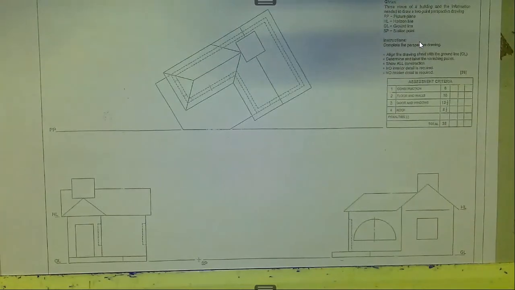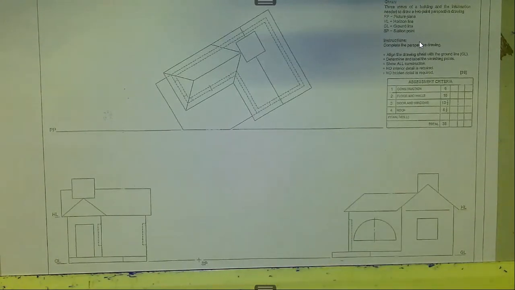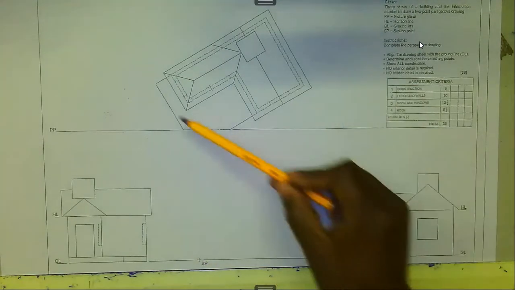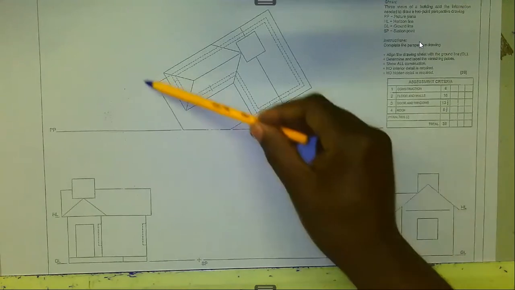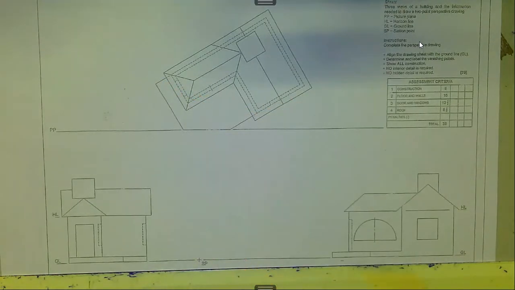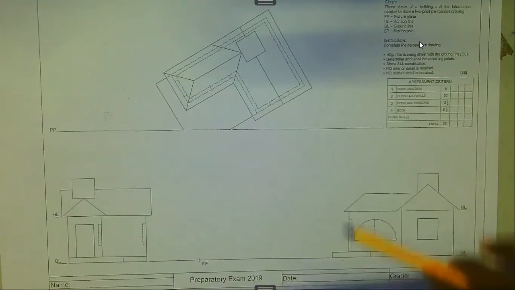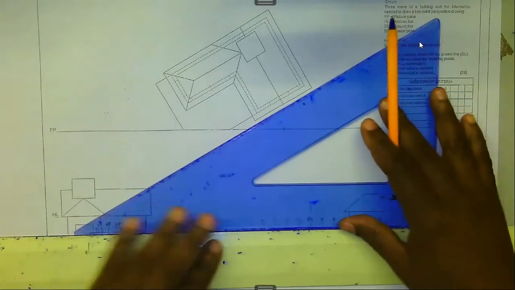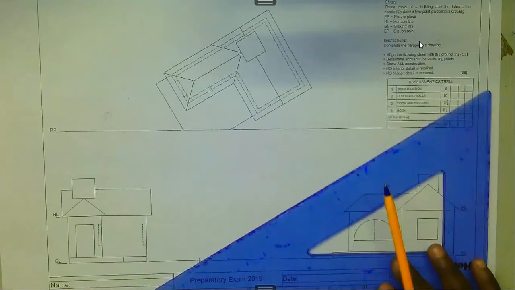Right, like we did yesterday, when we are given a perspective drawing, the first thing that you want to look at and to do is to establish the vanishing points. The vanishing points are generated from the SP with a line which is parallel to the sides. We have got this side and that side. So the first one that we want to establish, but first of all, let's check. Yes, they are drawn at 30 degrees.